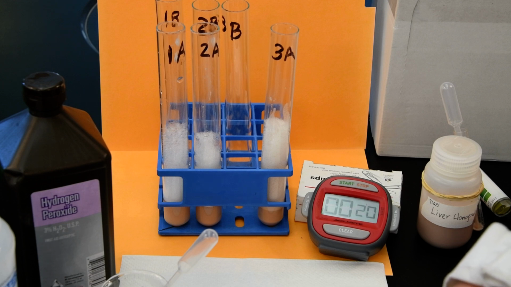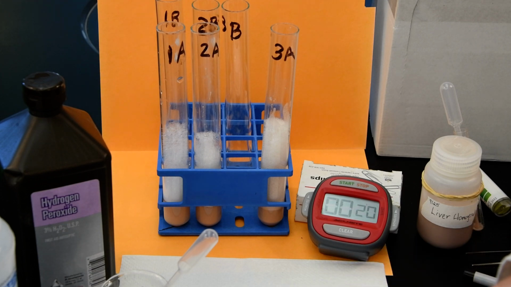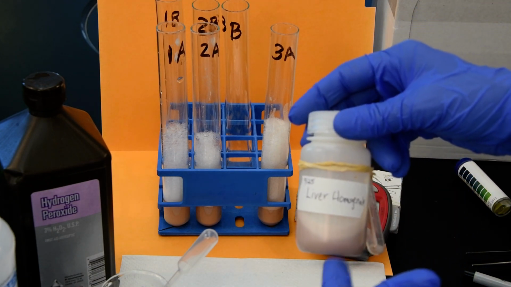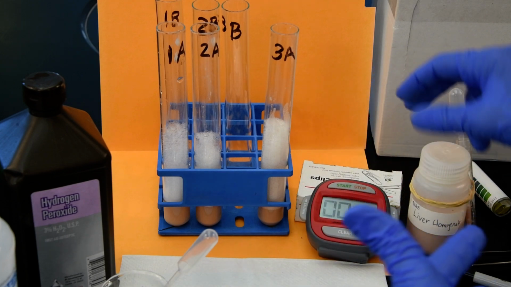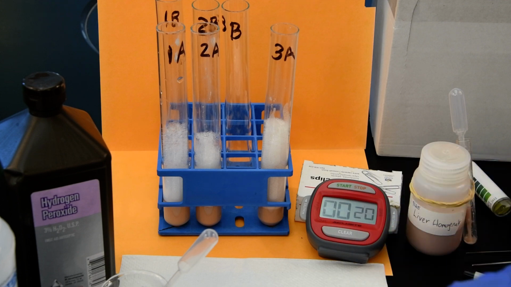So again, remember, these experiments are very, very simplistic. If we really wanted to judge the effect of enzyme concentration, we'd have to quantify how much catalase is actually in this homogenate and make that constant across here.